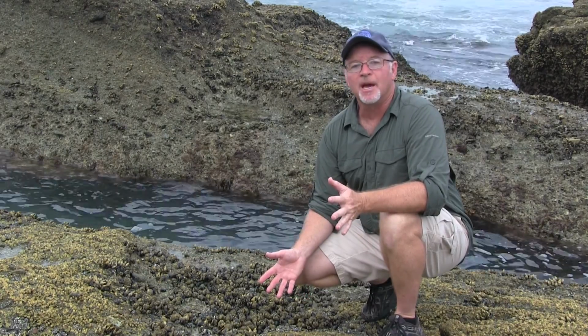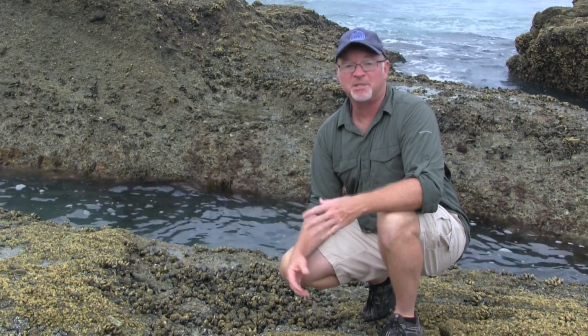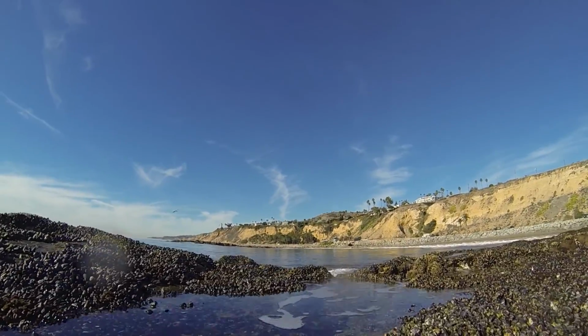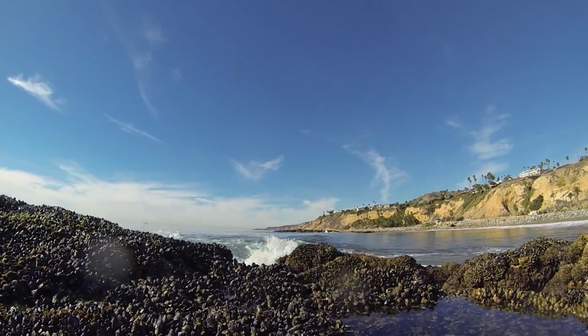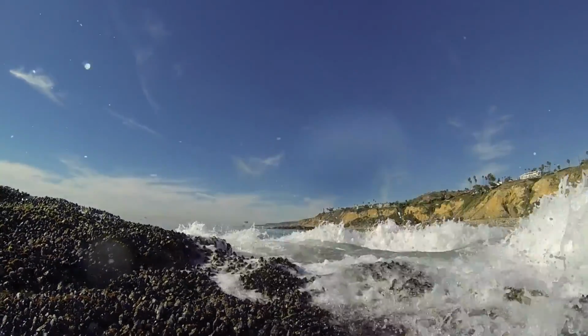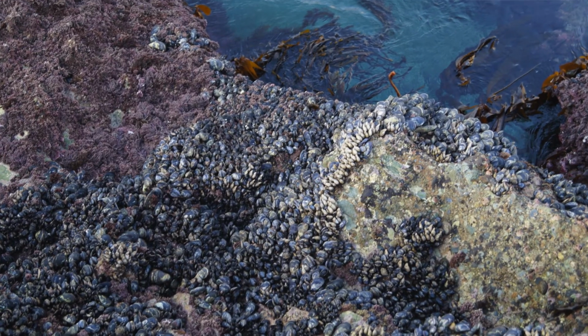Most people know that mussels have two shells, or two halves. They attach to rocks and pretty much don't move around at all, so it makes them pretty easy to see and look at. They seem to be everywhere and almost evenly distributed. But if you look a little bit closer, you'll begin to notice a pattern about where these animals live.